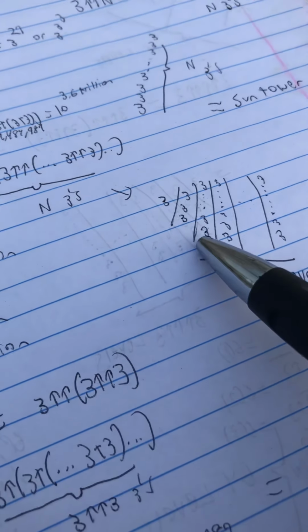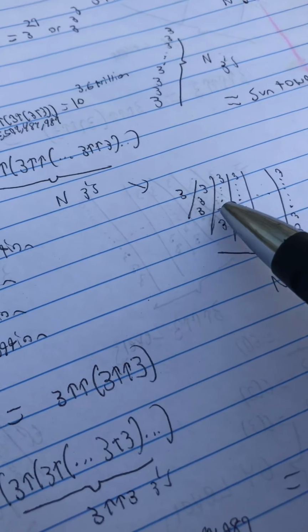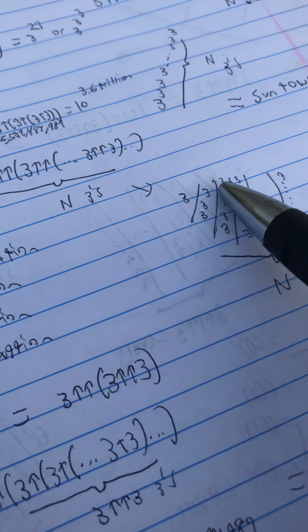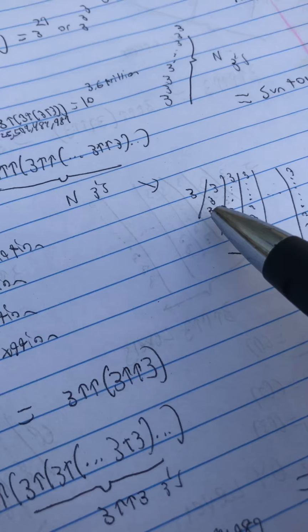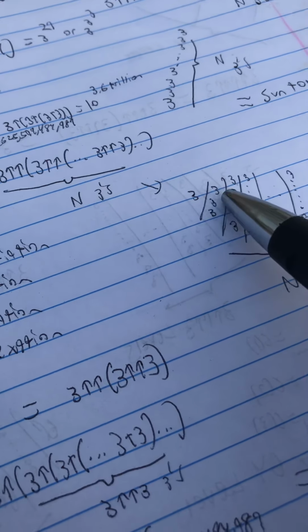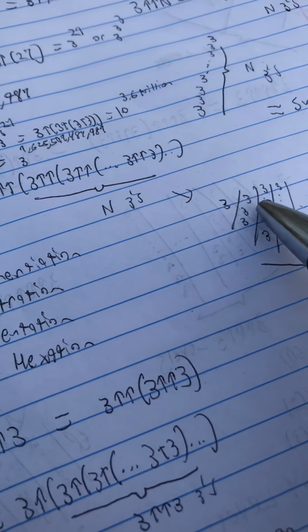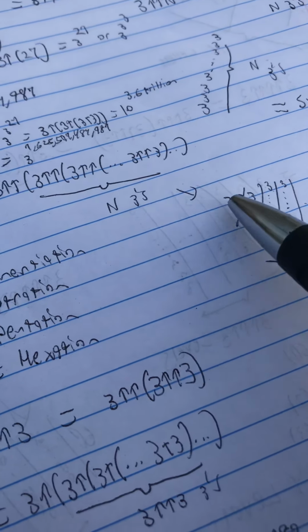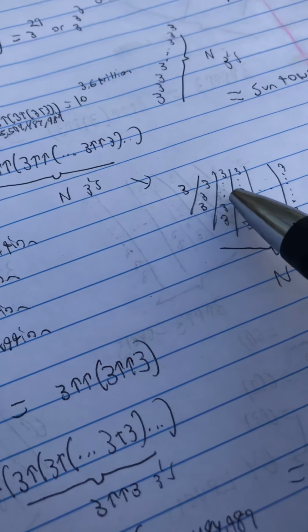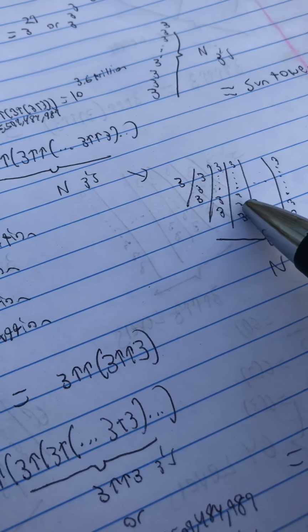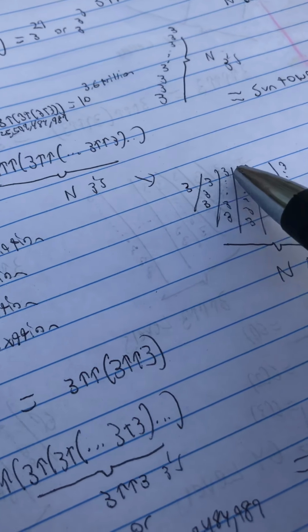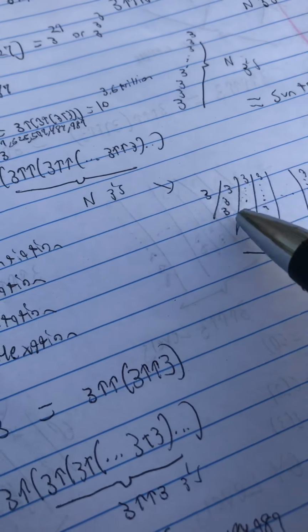The next layer, the third layer, is 3 to the 3 to the 3 to the 3, with 7.6 trillion 3s here. So the number of 3s in this third layer is determined by this number, 3 to the 3 to the 3. And for the fourth layer, the number of 3s is the value of this whole thing.